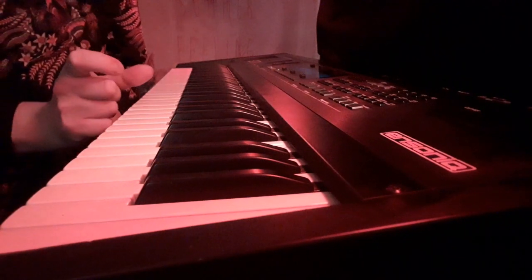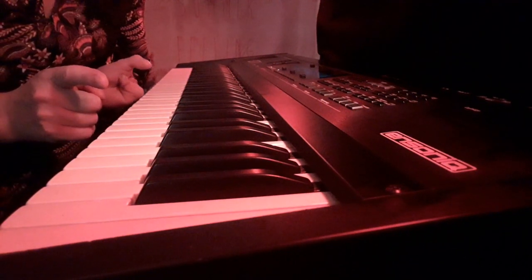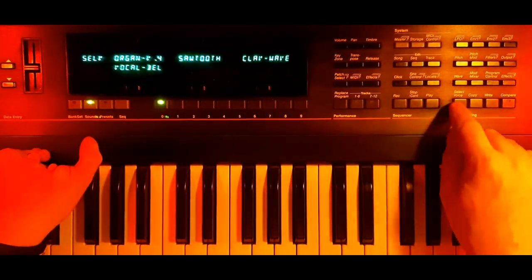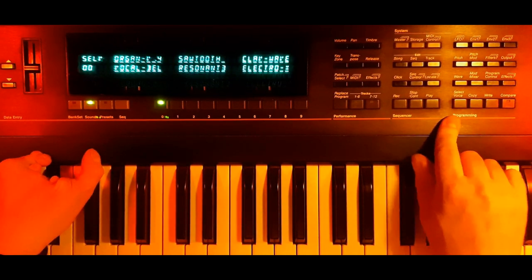Now that sounds okay, but it's very short. So I was looking for a way to change that. Is that possible? Yeah, let's do it. Check this out. We are still in group edit mode. If you're not in group edit mode, then double press the select voice button.